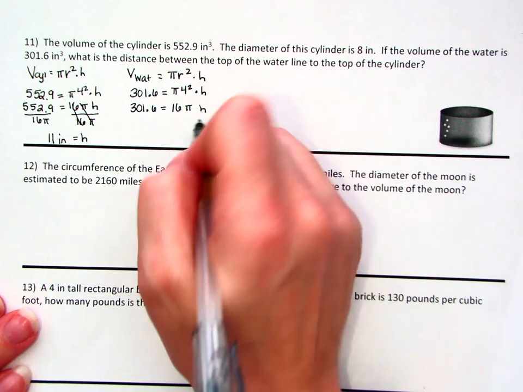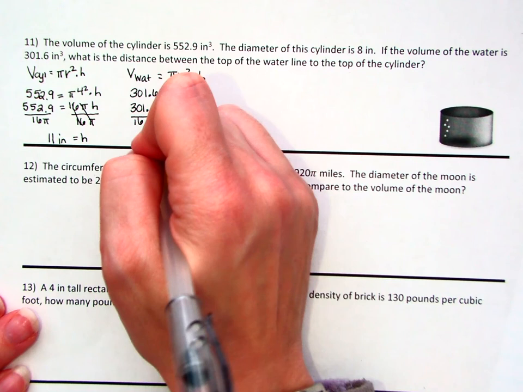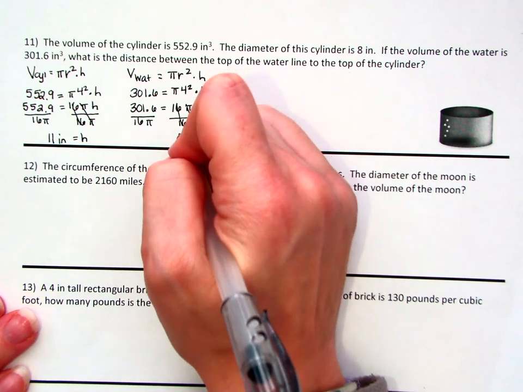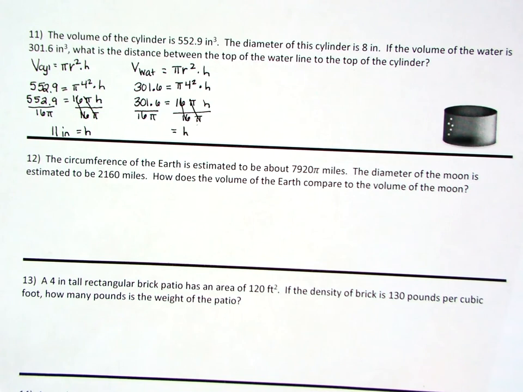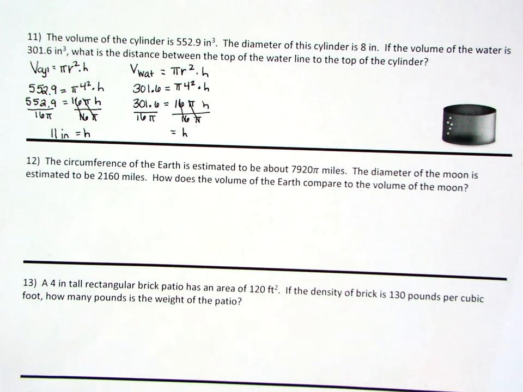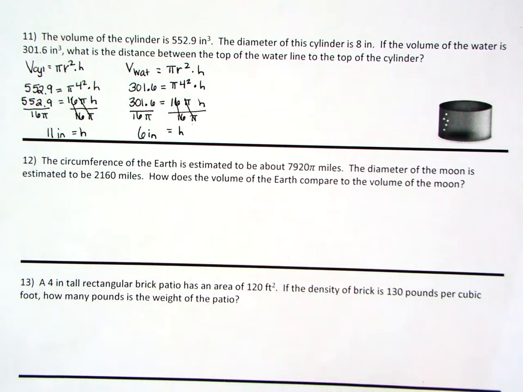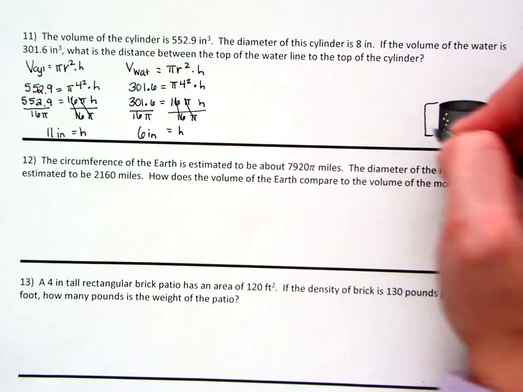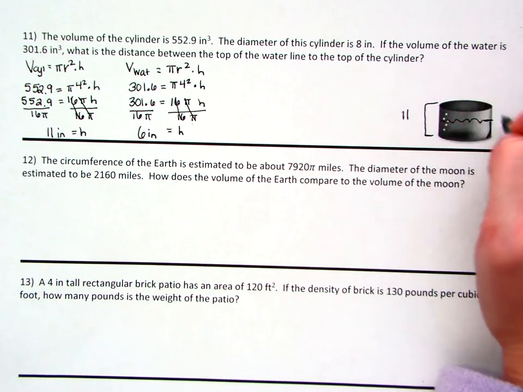To get h by itself, again, we're going to divide both sides by 16 pi. When we do that, the 16's cancel, the pi's cancel, and we're left with h equals. This time in our calculator, we're going to do 301.6 divided by, open that parentheses again, 16 pi, close the parentheses, so all that goes in the denominator. And again, when we round, we get that it's about 6 inches. So basically here, what we're looking at is the height of this is 11 inches, but here the water only comes up to about 6 inches.